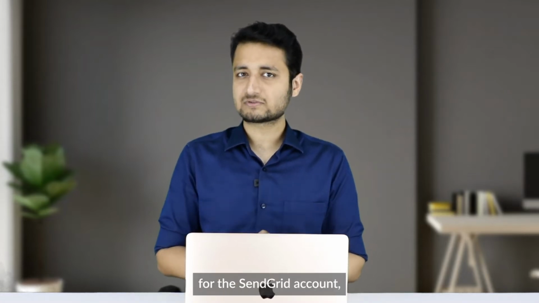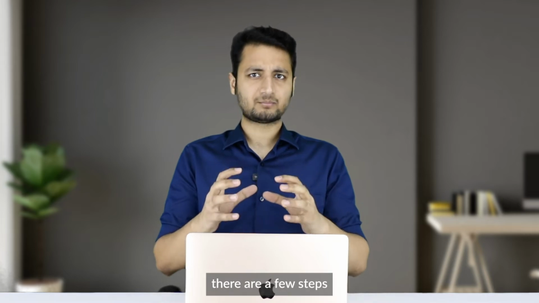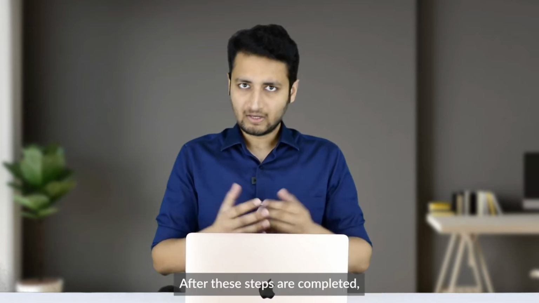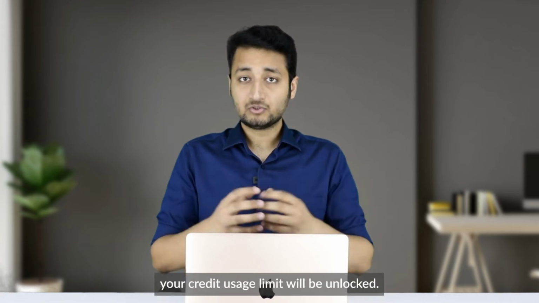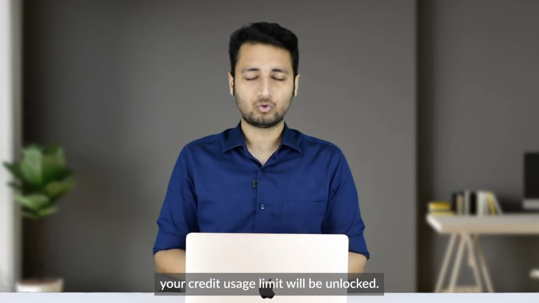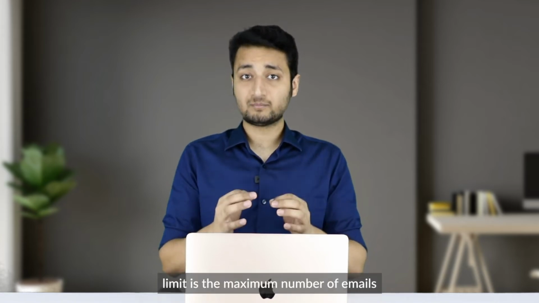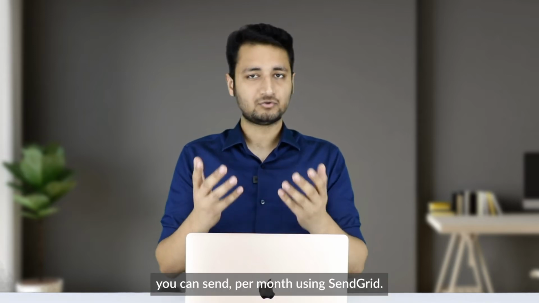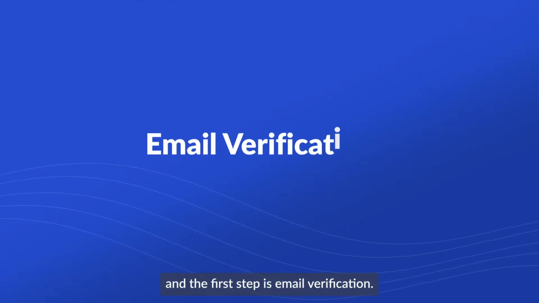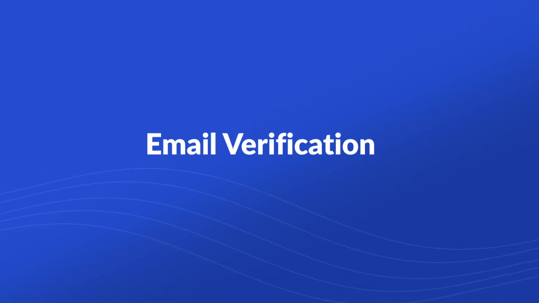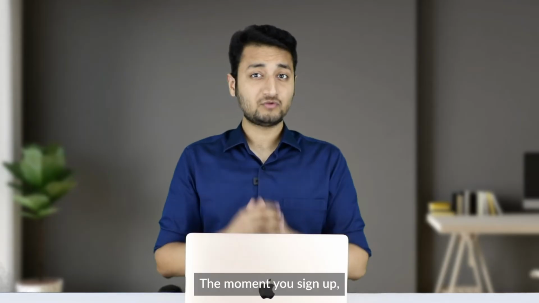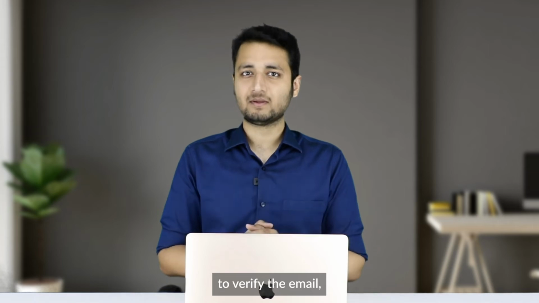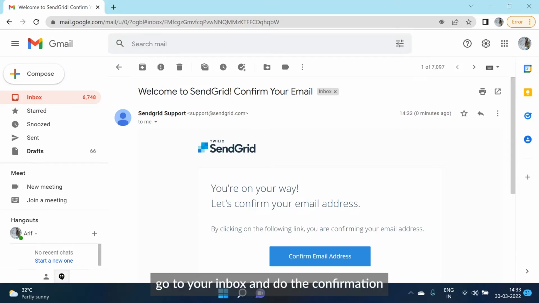After you have signed up for the Sendgrid account, there are a few steps which you need to complete so that you can use their accounts fully. After these steps are completed, your credit usage limit will be unlocked. Credit usage limit is the maximum number of emails you can send per month using Sendgrid. And the first step is email verification. The moment you sign up, you will receive a confirmation email to verify the email. Go to your inbox and do the confirmation.